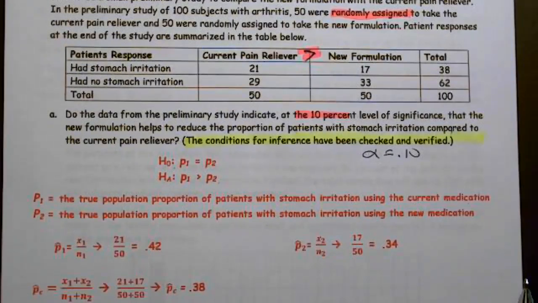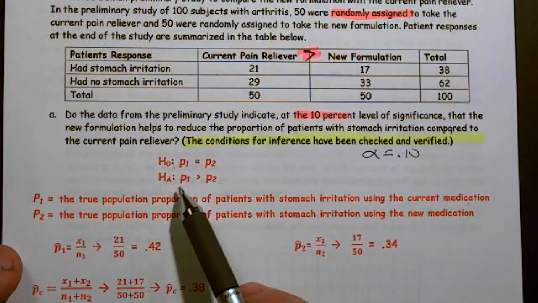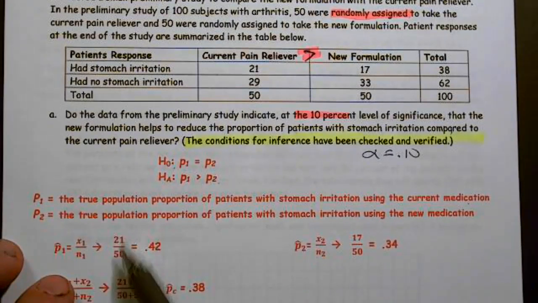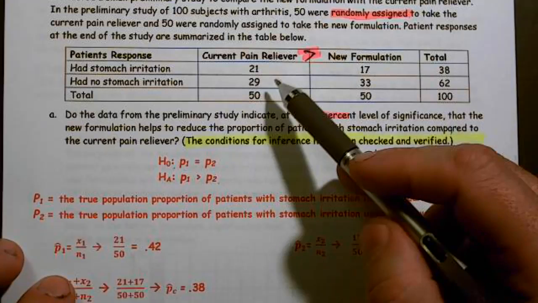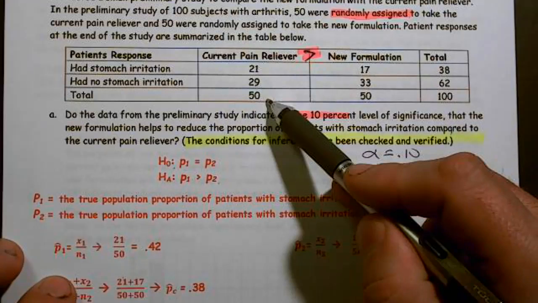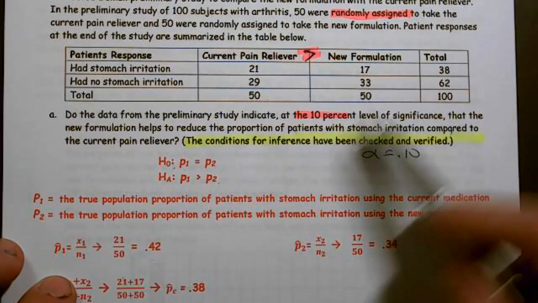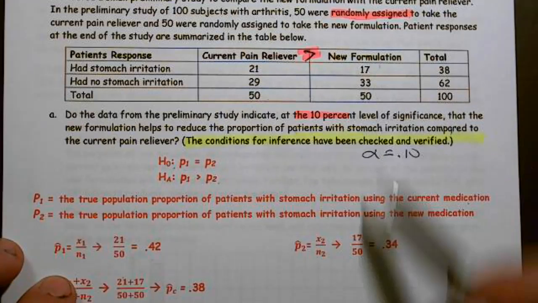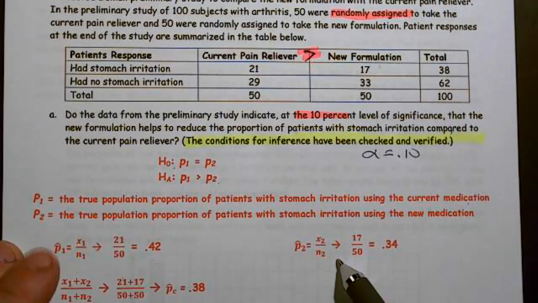All right, so we need to show how we get our p-hat 1 and p-hat 2, and this is going to be a two proportion z test. So it's 21 out of 50, so 21 over 50 gives us 0.42. And for the new formulation it's 17 out of the 50. We had the same sample size, which is interesting.